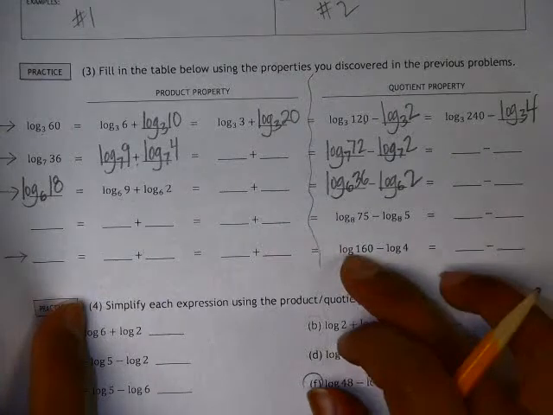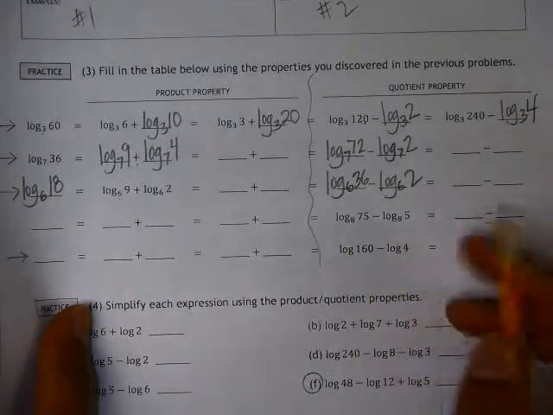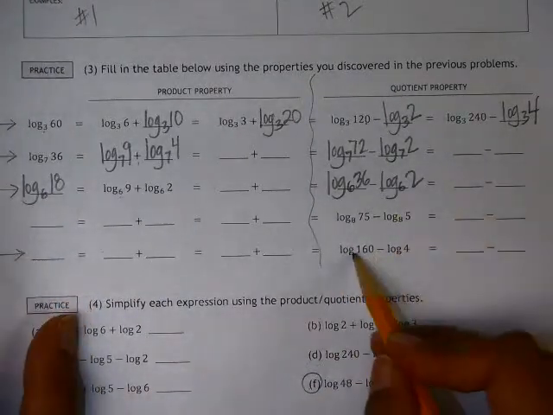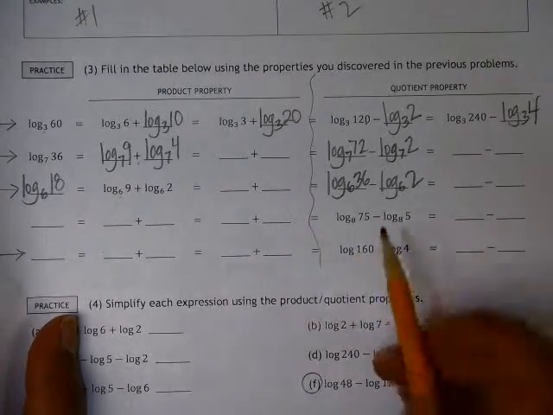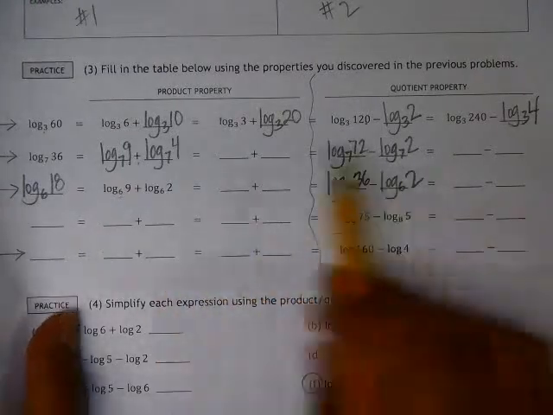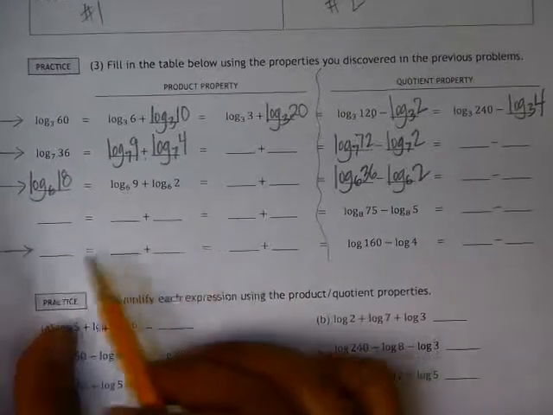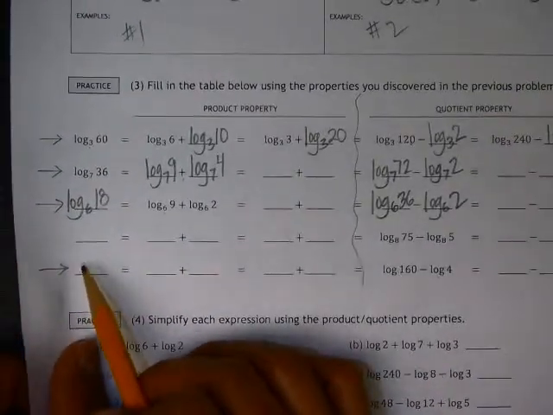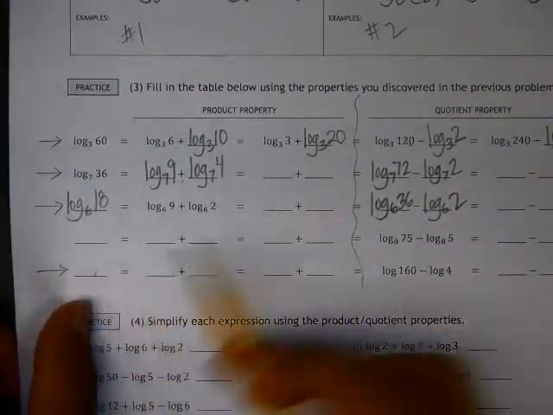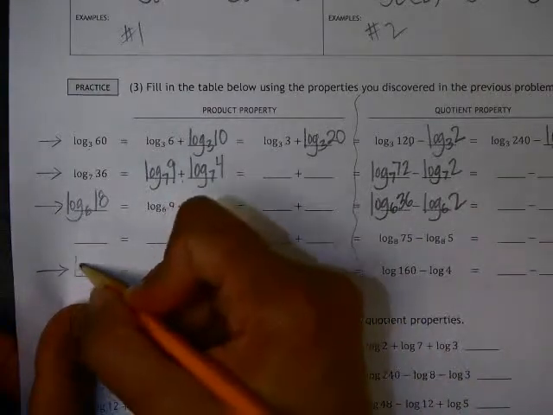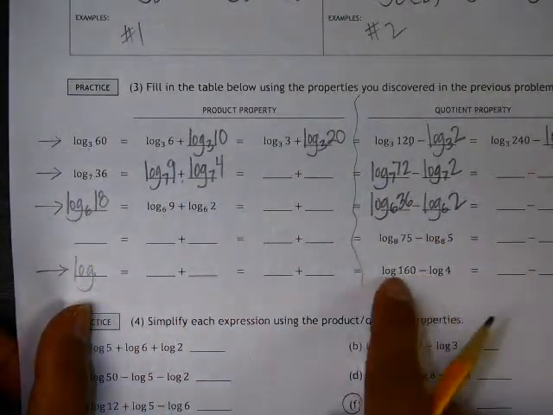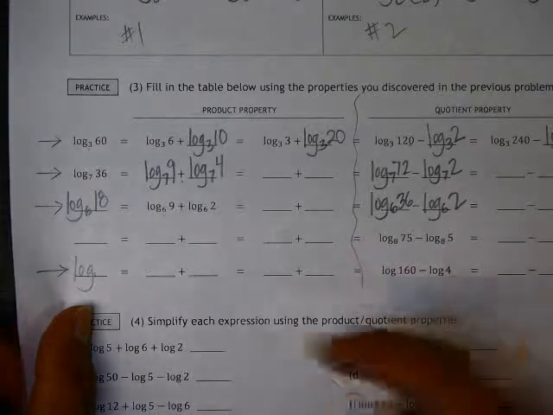Here you're given log 160 minus log 4. The base is 10, so that's why it's not written here. You're coming up with other expressions equivalent to it using these properties. If we go back to the very left of this, we're looking at the simplified value of this. That would be log of, and the quotient property tells us that we need to do 160 divided by 4, which would give us 40.